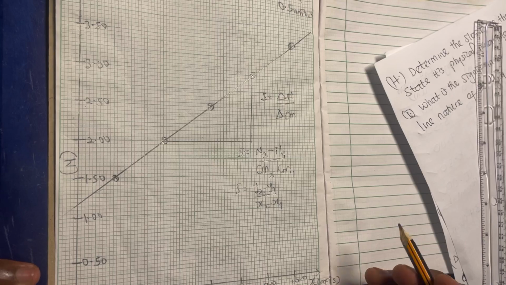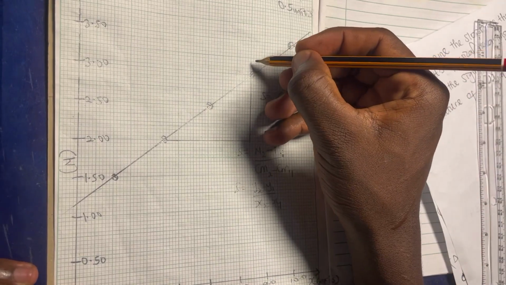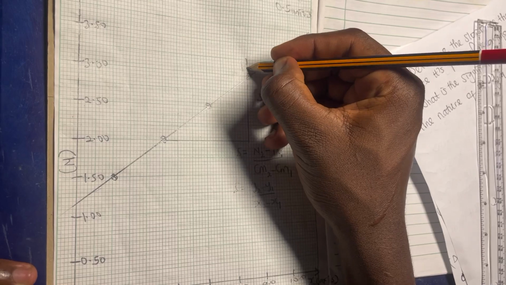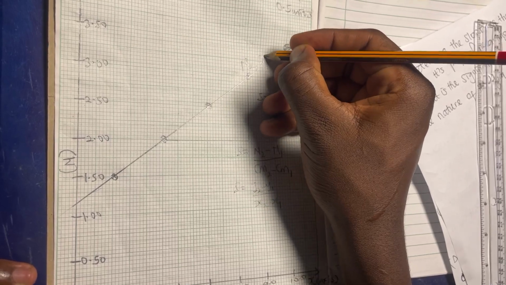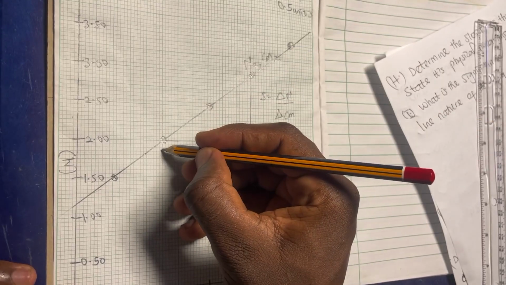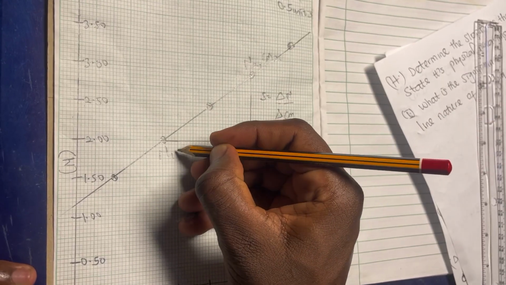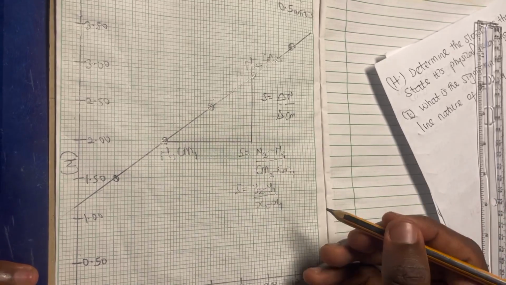Yeah. So now let me name here as my N2 cm2, and here is N1 cm1.